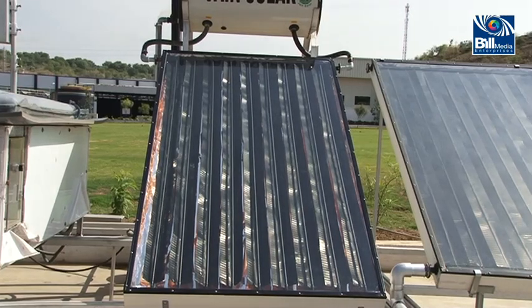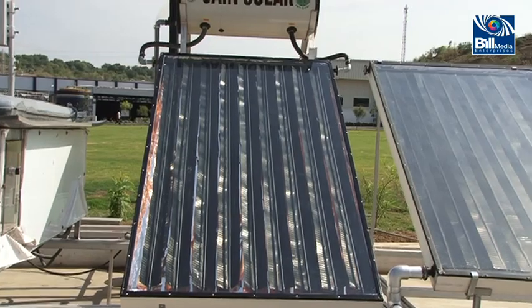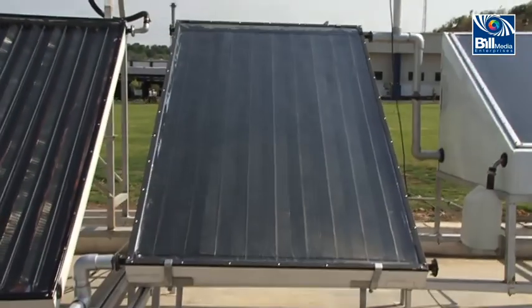And this also is for household, and it is a rigid system. Its life is very good. In this one the life is moderately less than this, and also the solidity of the system you can see is very good. So on a long-term basis we can have more advantage with this flat plate.